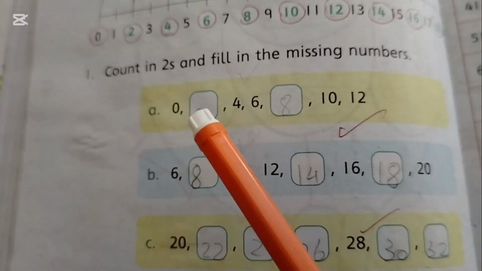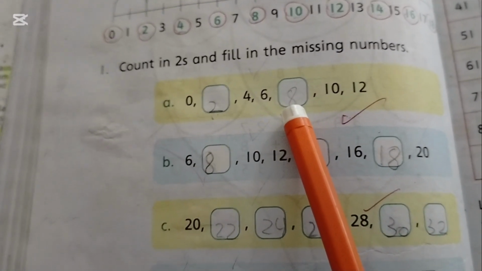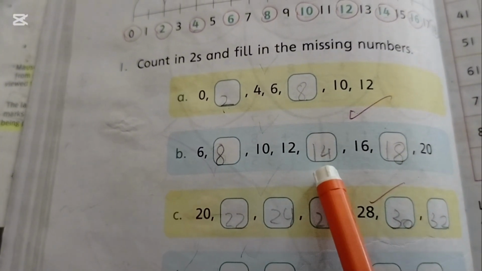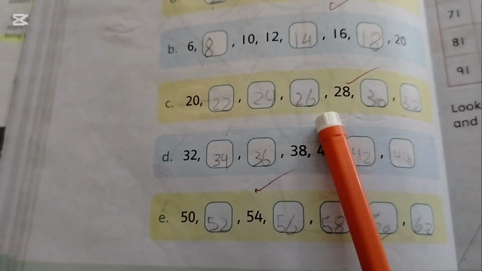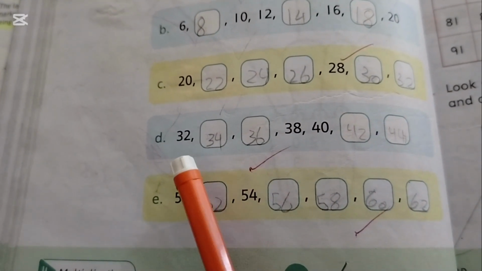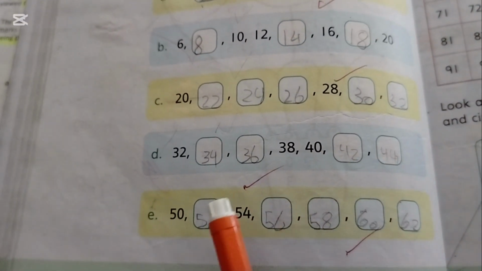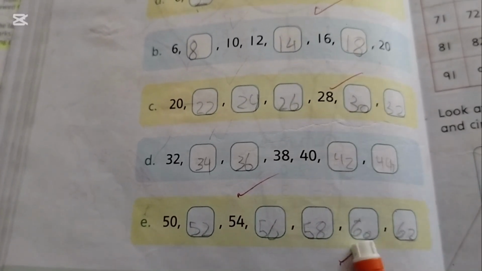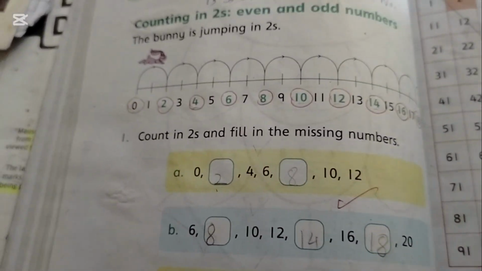Now count in twos and fill in the missing numbers. 0 is already written, so 2, 4. Now in this blank we write 6, 8. Next we write in the blocks 6, 8, 10, 12, 14, 16, 18, 20. Next we complete the columns: 20, 22, 24, 26, 28, 30, and 32. Next we complete 32, 34, 36, 38, 40, 42, 44, 46. Next we complete this one: 50, 52, 54, 56, 58, 60, and 62. So in this way we complete these boxes. Now we move on to the next page.